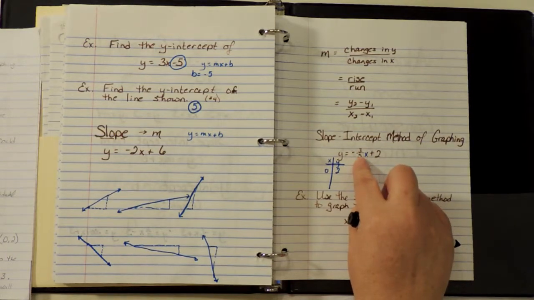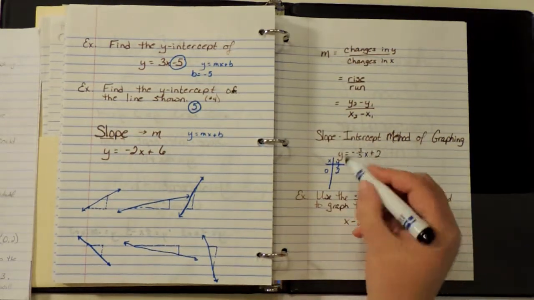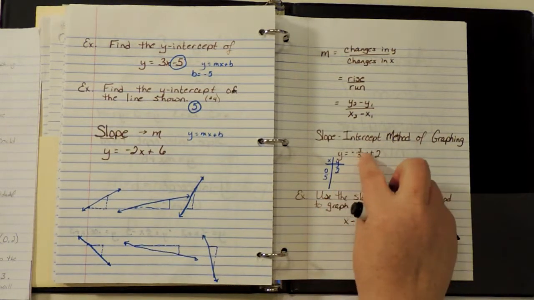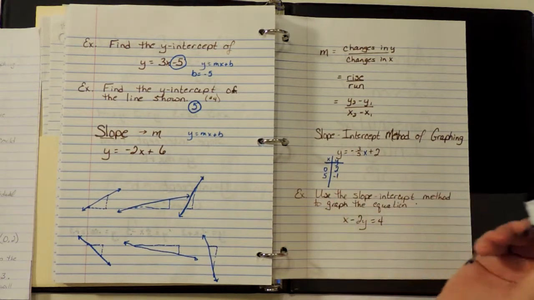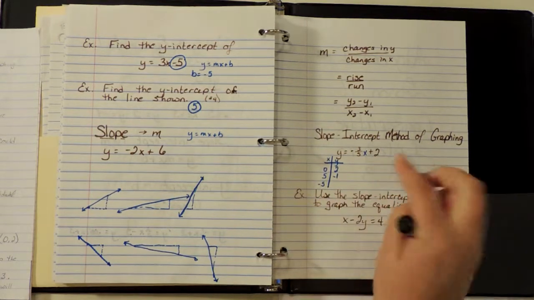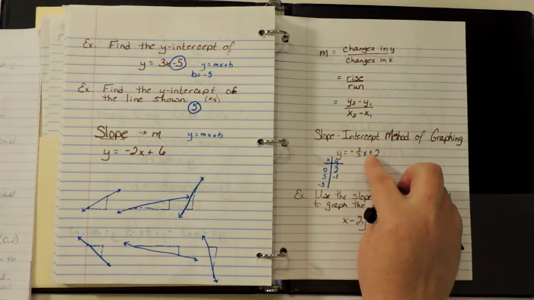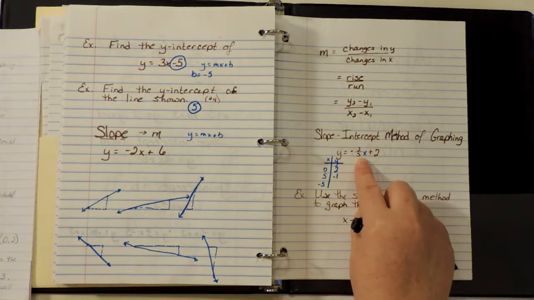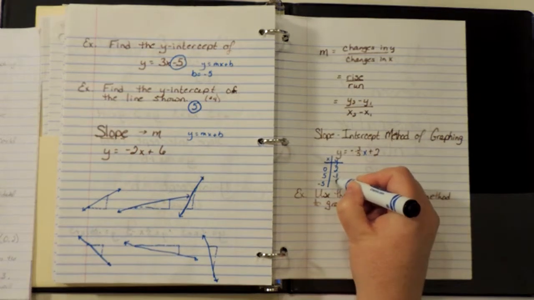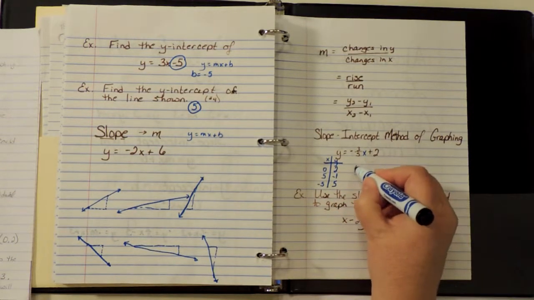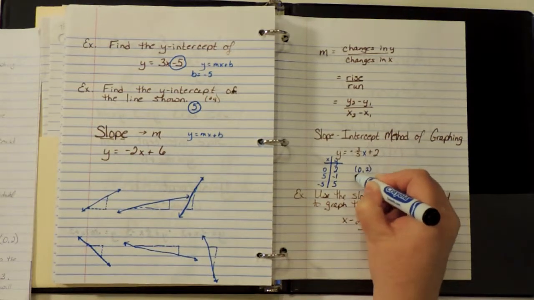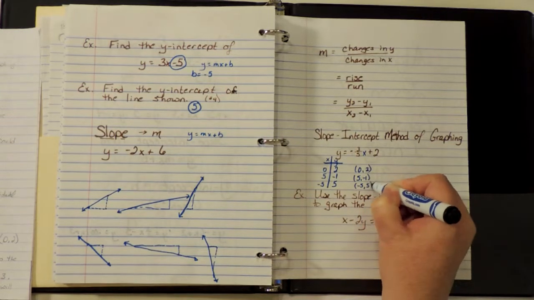If we use 5s, then the 5 is going to cancel out of this fraction. So let's try y equals 5. This will cancel. We'll have -3 plus 2, which is -1. If we do a -5, then that will cancel this, and we'll have +3 plus 2, which will be 5. So here are 3 points: (0, 2), (5, -1), and (-5, 5).